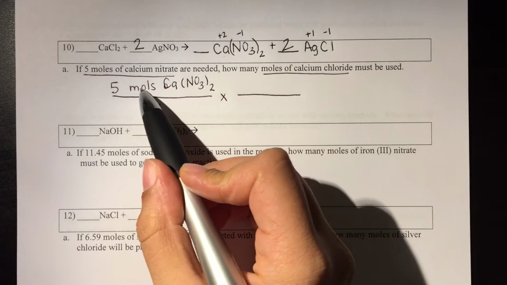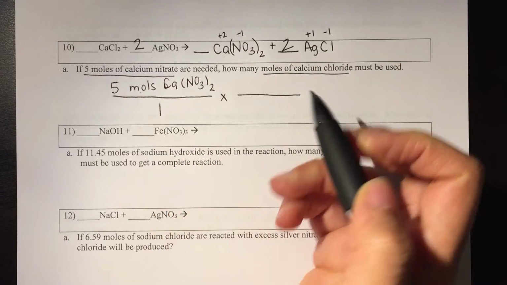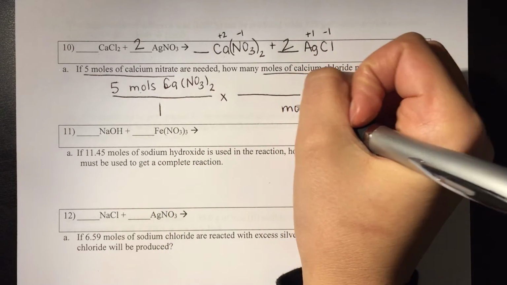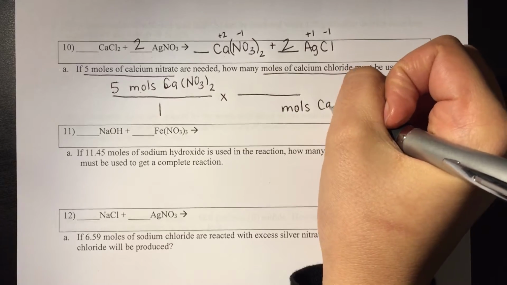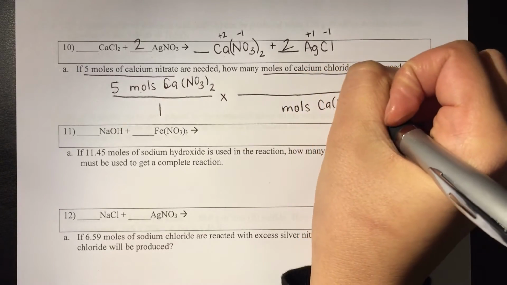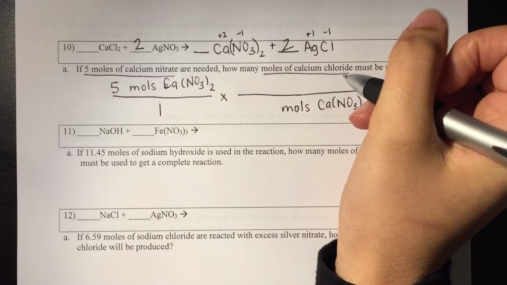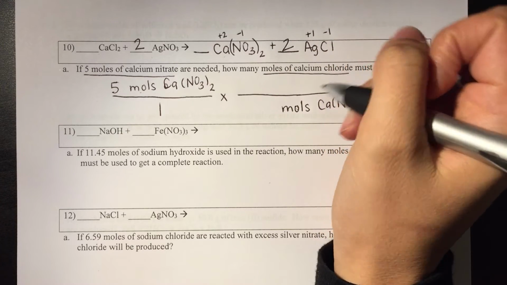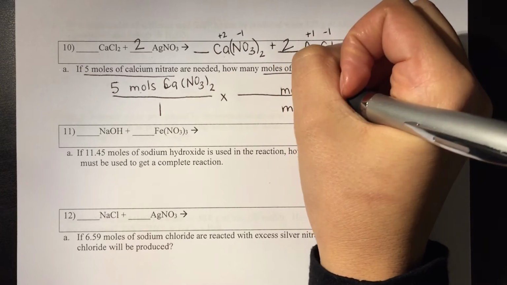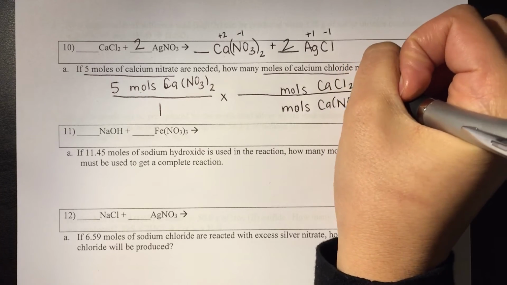So here, same as before, if moles of calcium nitrate are on top, then that's what's going to have to go down here, because I want to cancel it out. And then on top is going to go the moles of whatever I'm looking for. So I'm looking for moles of calcium chloride. And I'm going to write that up here.